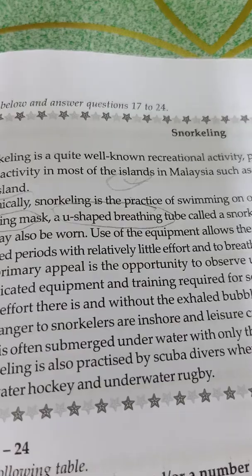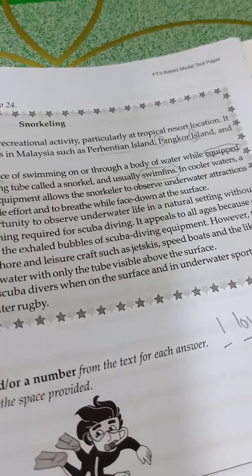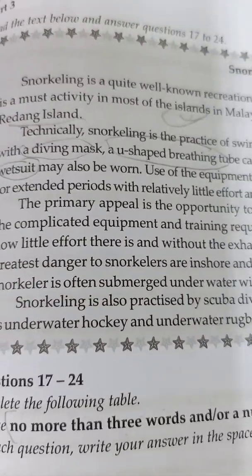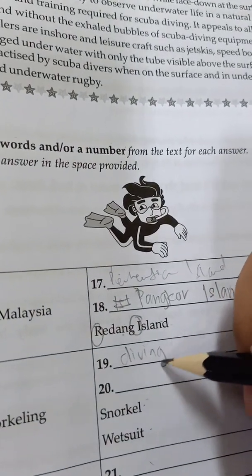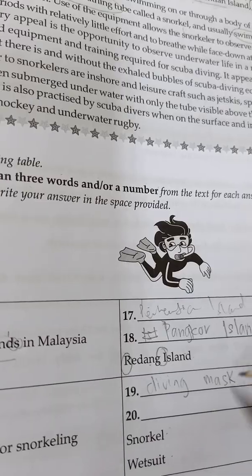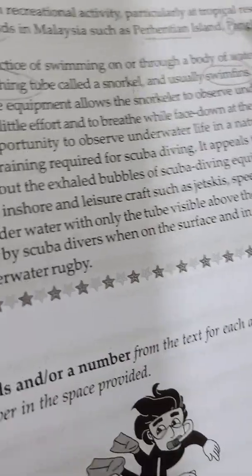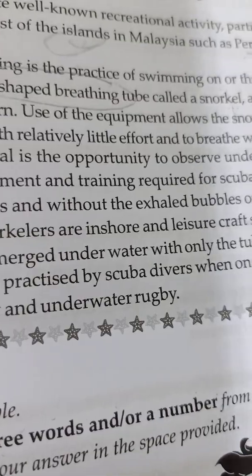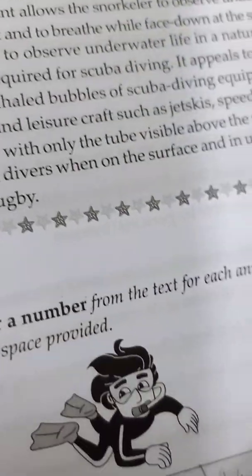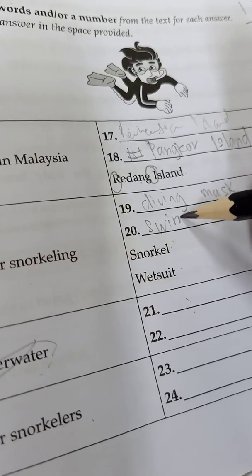So this one, the answer is diving mask. Right here. Right. Diving mask. Okay. Then another one. This one, snorkel, is here already. Okay. This one, snorkel is here. The answer. So and usually swim fins. So the answer here is swim fins.